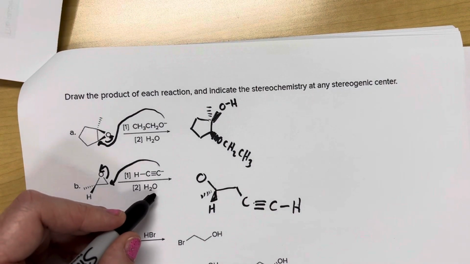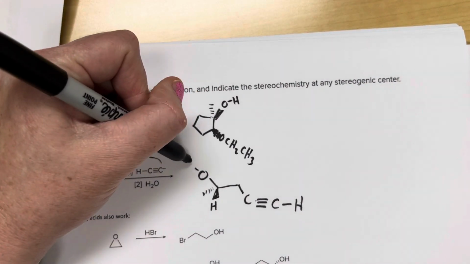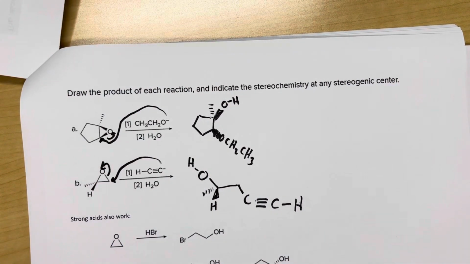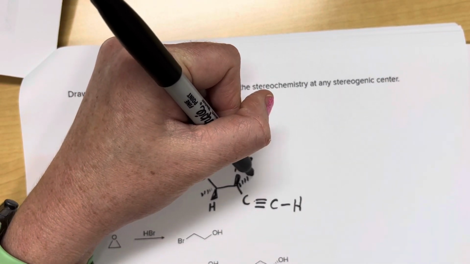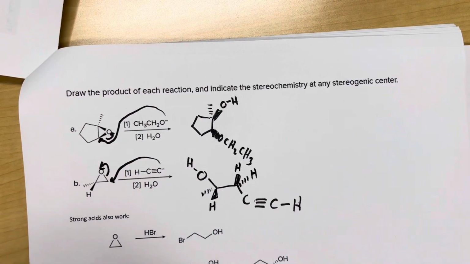Then when we treat it with water, this would have had a negative charge, but now it has an H on it. And that would be your final product. You could, if you want to, though it wouldn't be a stereogenic center, you could draw the H's like that.